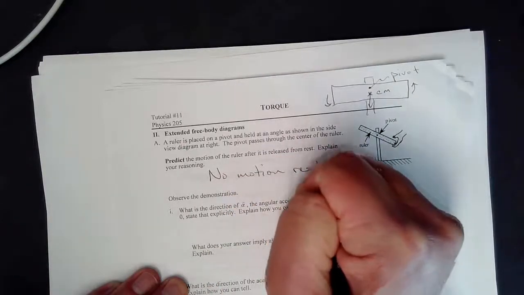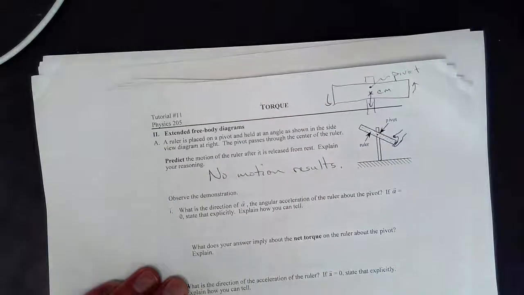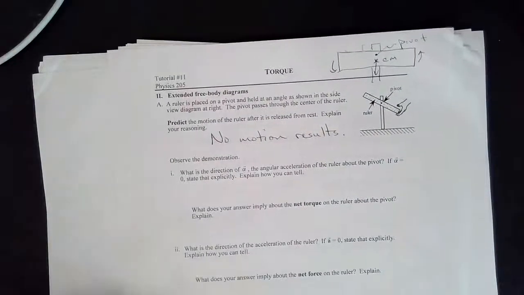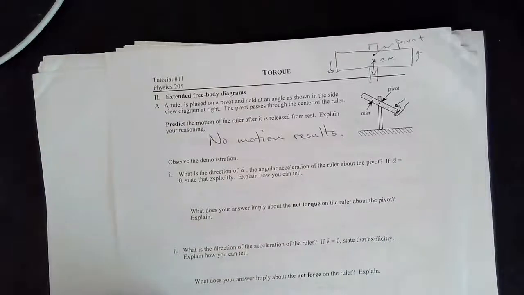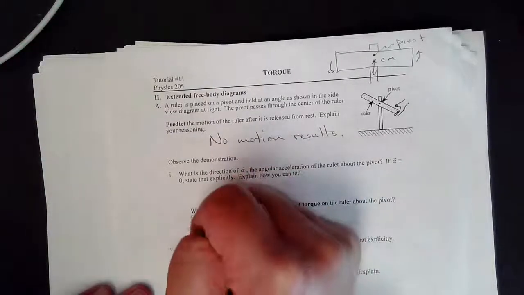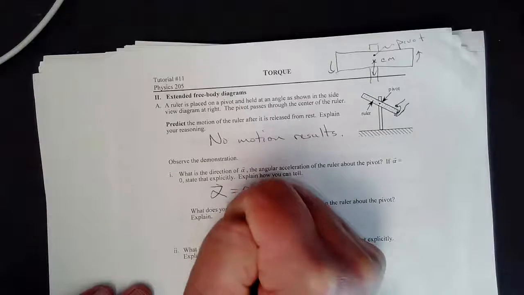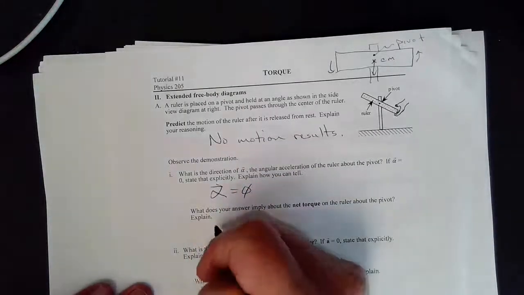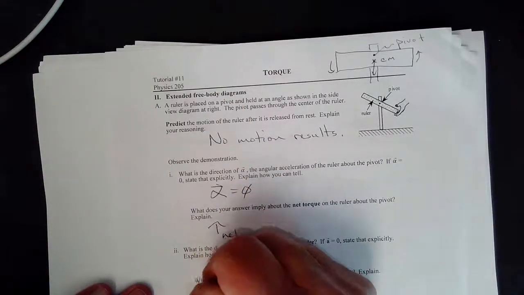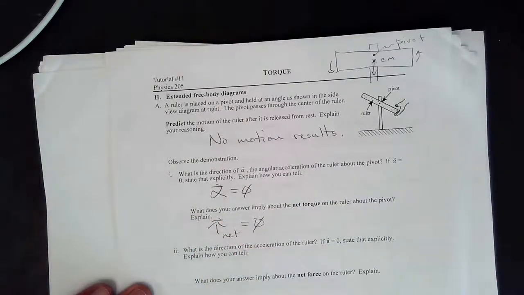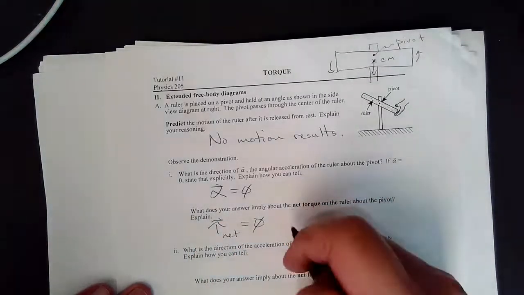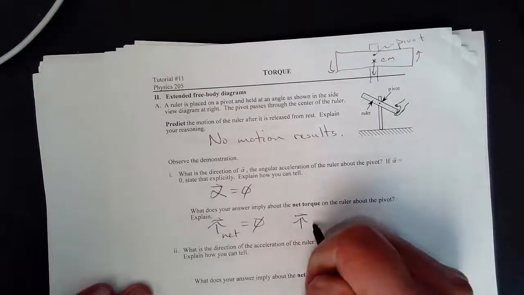Okay, so what is the direction of alpha, the angular acceleration of the ruler, about the pivot? Well, alpha is 0. It doesn't move. And that means that the net torque has to be 0, because the torque is what causes the angular acceleration.